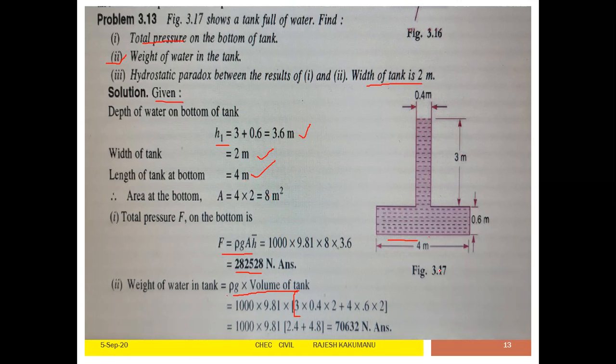Adding this up, we get the weight of the tank as 7632 newtons.